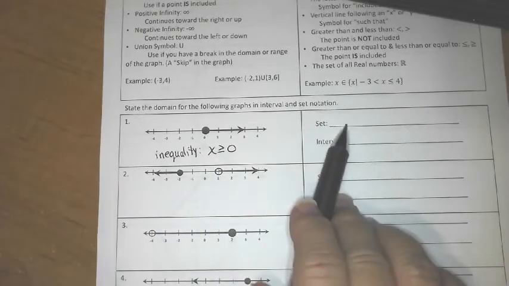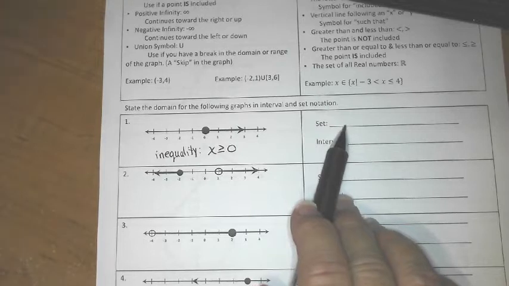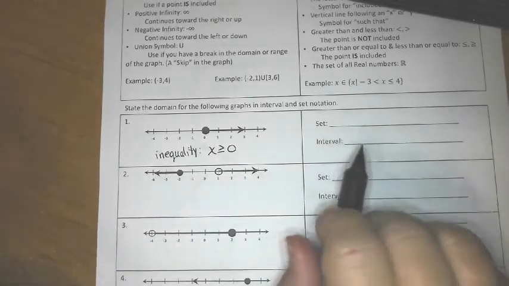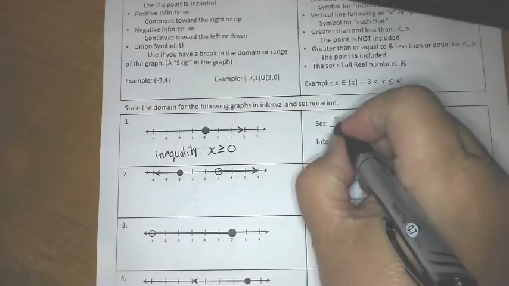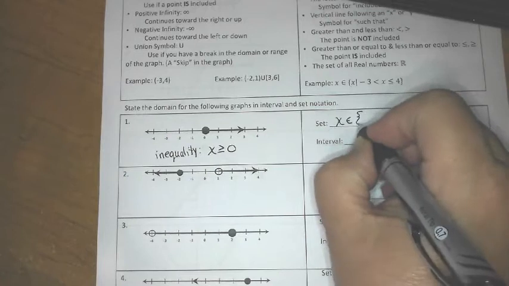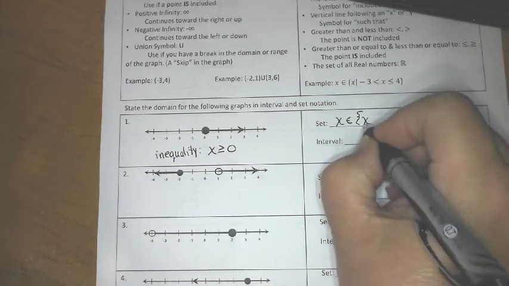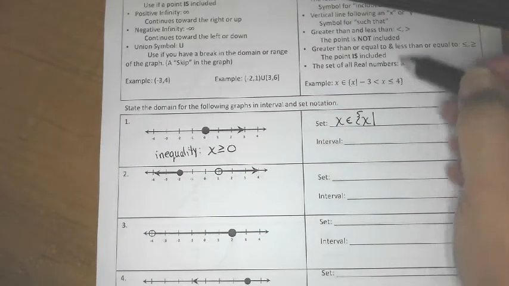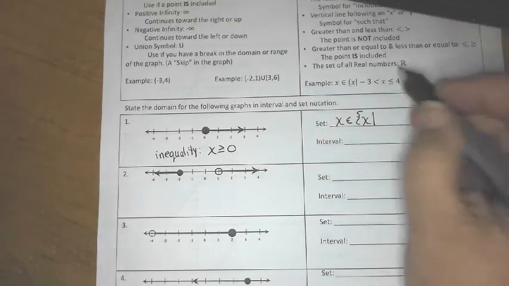Set notation, I'd call it the fancy notation. I think about it as setting a fancy table for your inequality. So this is what it has to look like. X is a member of the set of all x's such that. That's a lot of fancy stuff that's explained in this box up here.